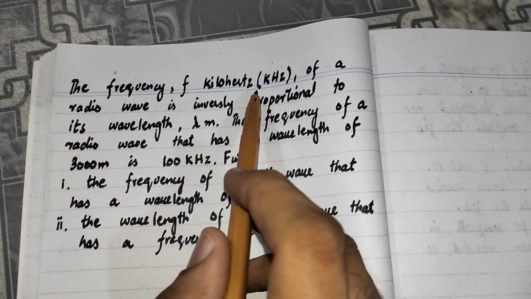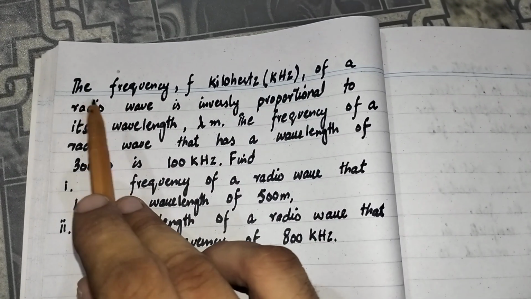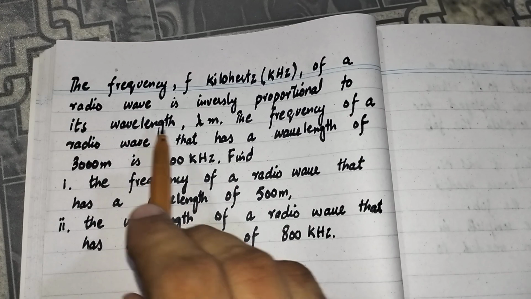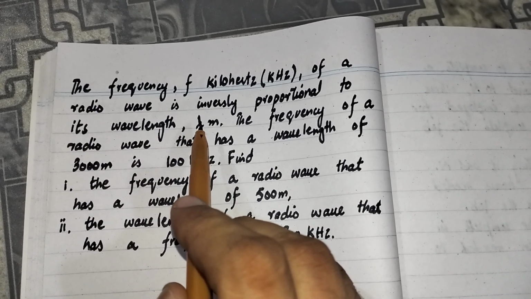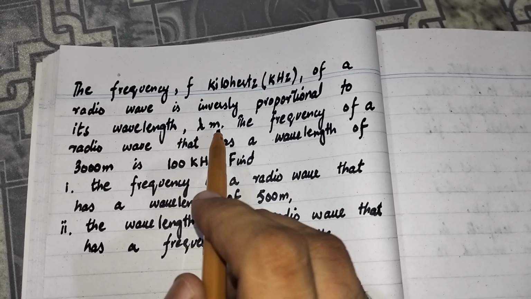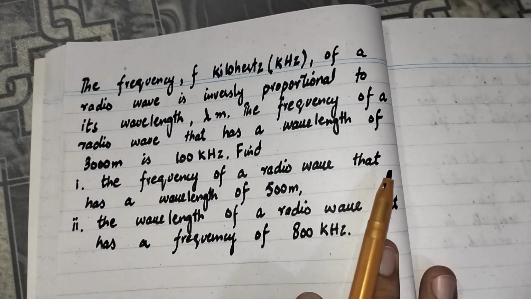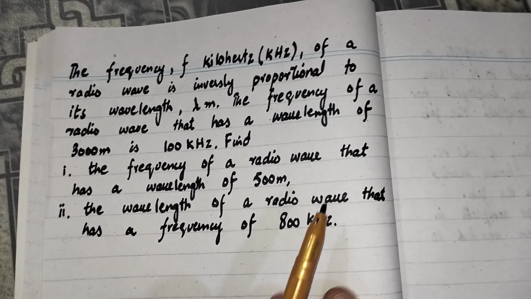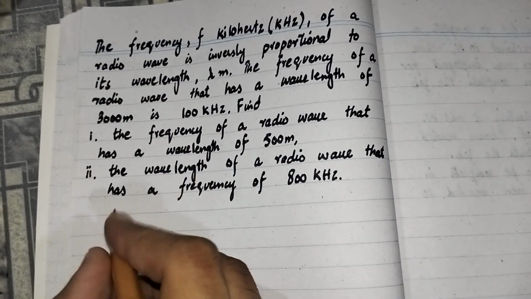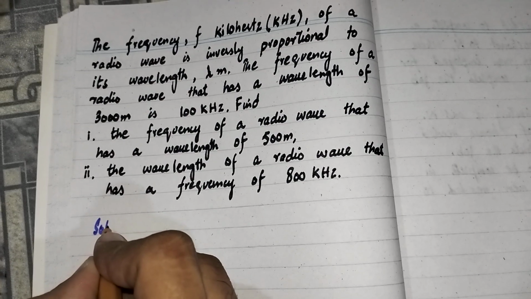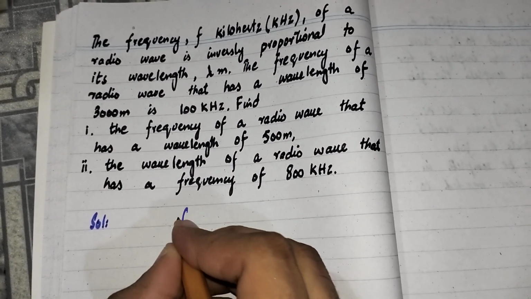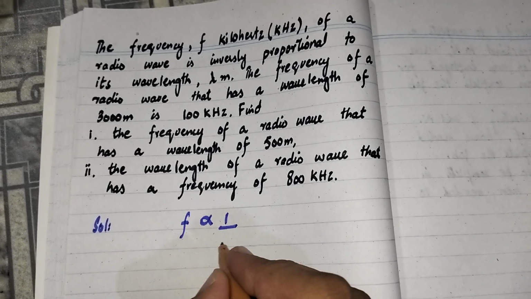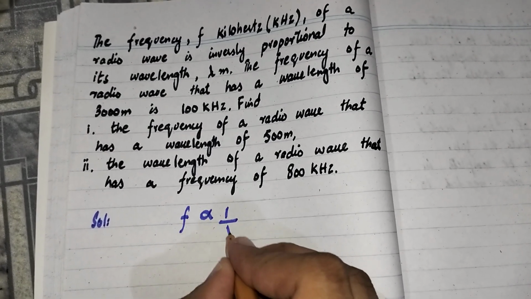Next question. The frequency represented by f kilohertz. Kilohertz is the unit for measuring the frequency of a radio wave, which is inversely proportional to its wavelength. The wavelength is represented by lambda, and the unit for measuring lambda is meter. So in this question they are saying that the frequency of the radio wave is inversely proportional to its wavelength, and the wavelength is represented by lambda.